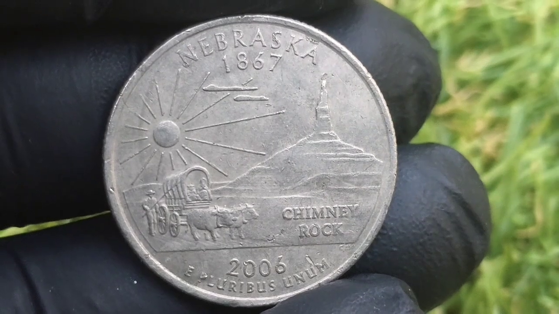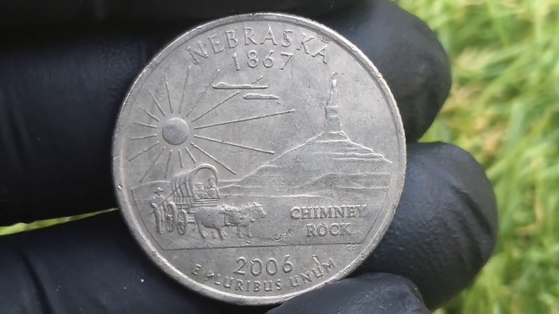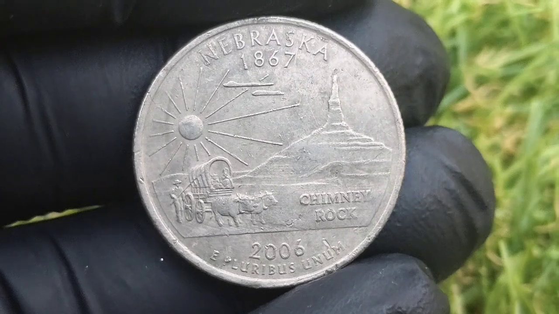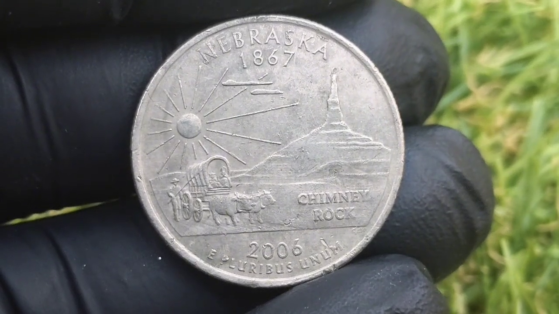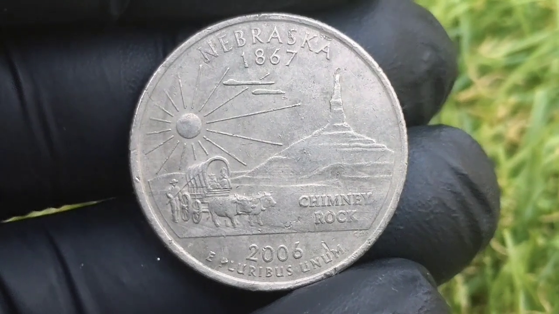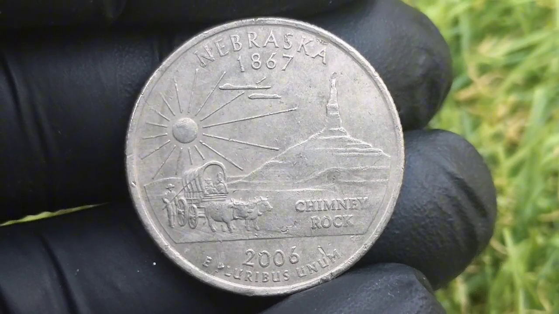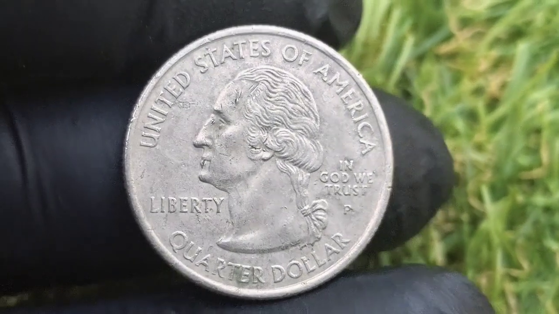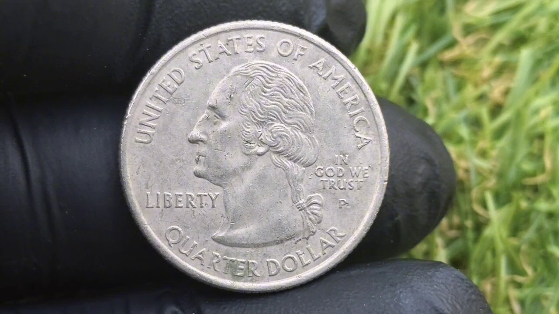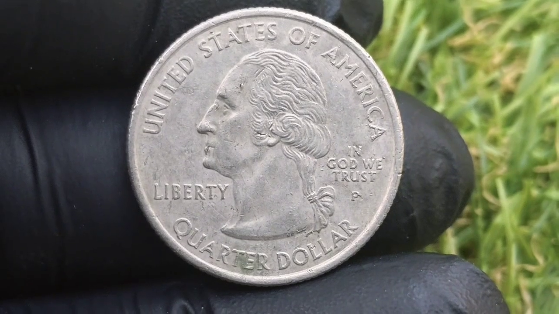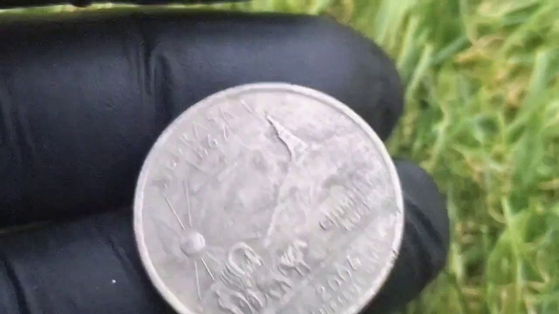Now, let's talk about the production and mintage of the 2006 Nebraska State Quarter. During this time, the U.S. Mint was producing these coins in large quantities to meet the high demand across the country. The Nebraska State Quarter, like many others in the series, was struck in both Philadelphia and Denver mints, making it available in two different mint marks, P for Philadelphia and D for Denver. In terms of mintage numbers, the 2006 Nebraska State Quarter had a production of over 550 million coins across both mints, making it one of the more common state quarters.